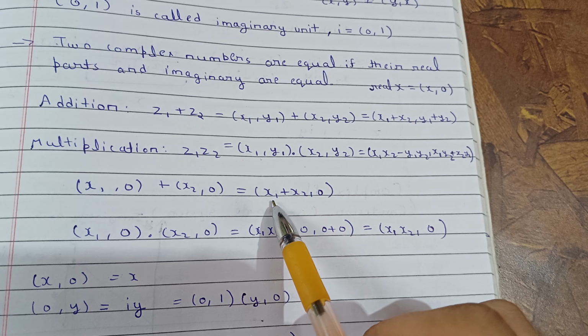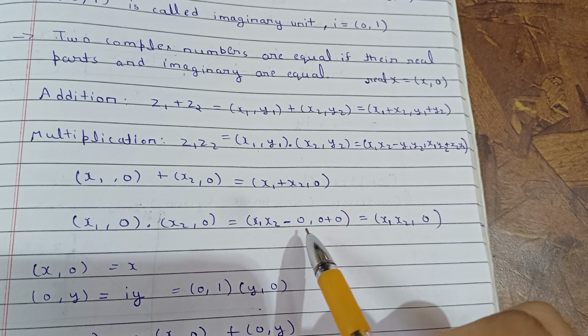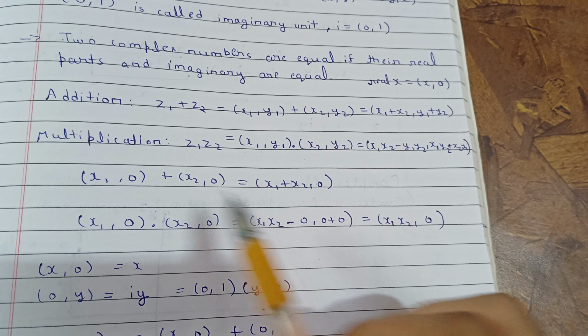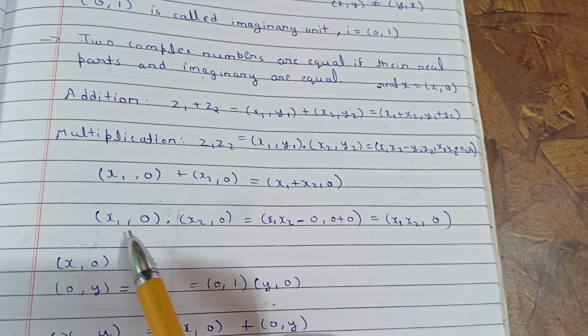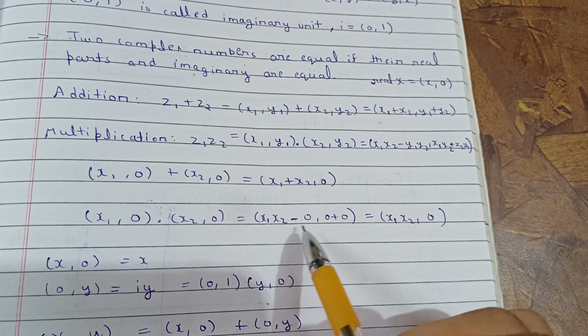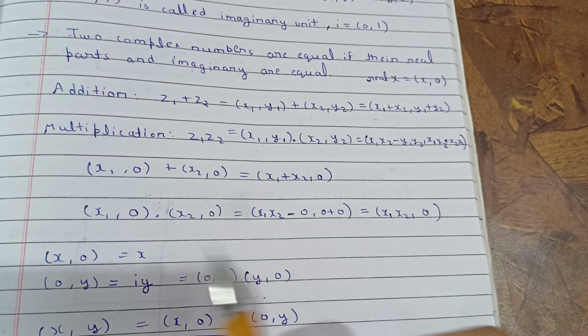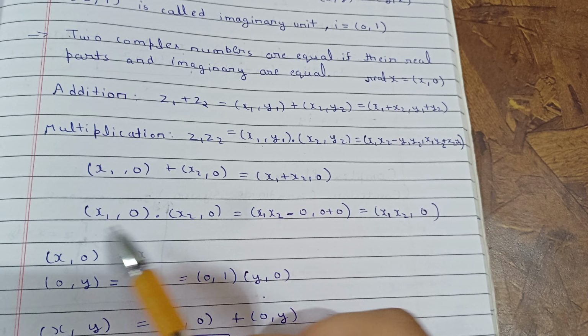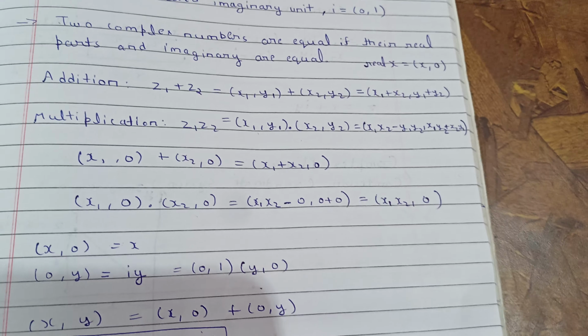So you will get (x1 x2, 0). Addition was simple, (x1 plus x2, 0), but here it was multiplication. So two real numbers can be multiplied directly and you will get this. So this formula is valid.